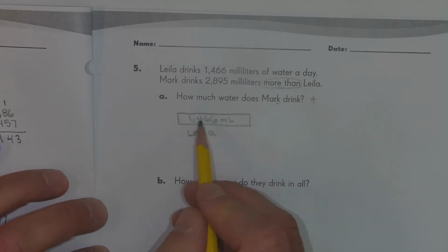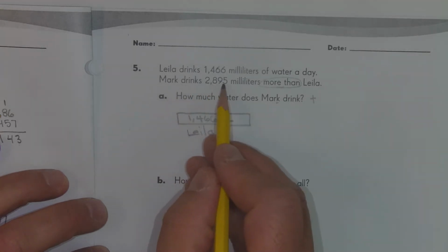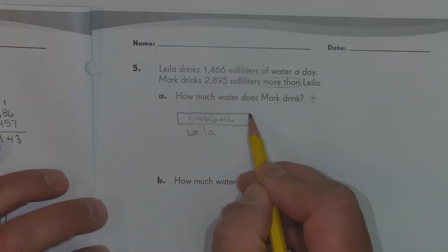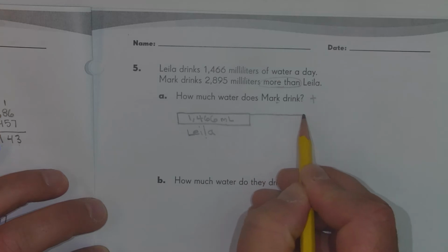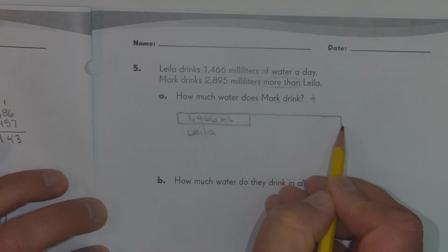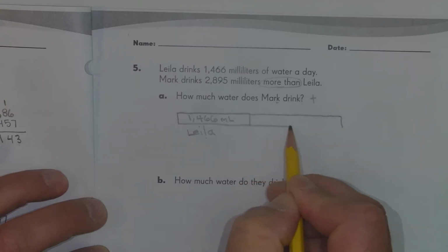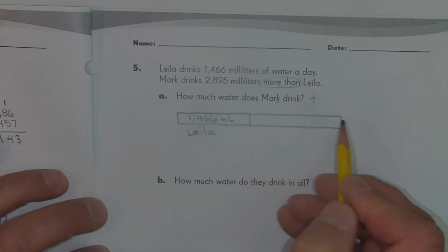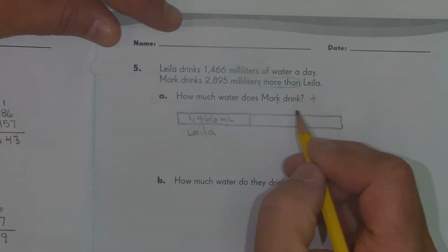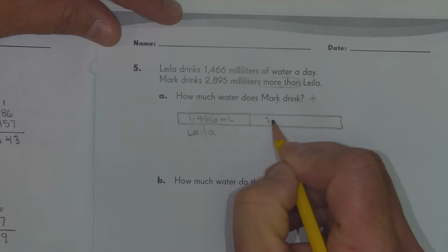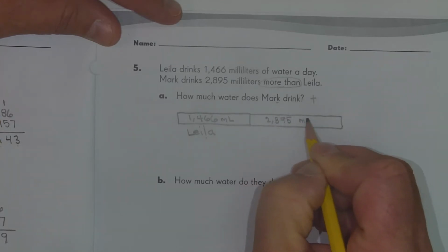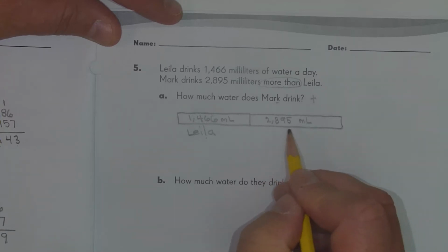Now I also know that Mark drinks 2,895 milliliters more than Leela. Actually, this is how much more Mark is drinking than Leela. And this number is 2,895. And this is how much more Mark drinks.